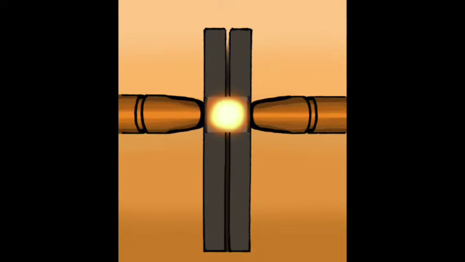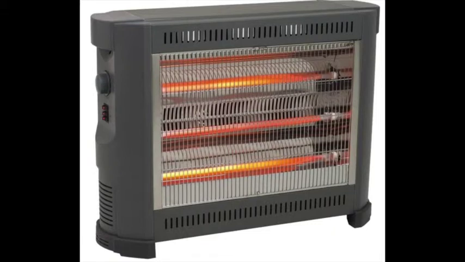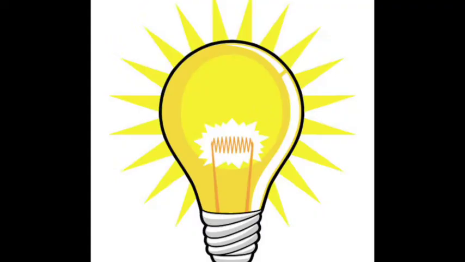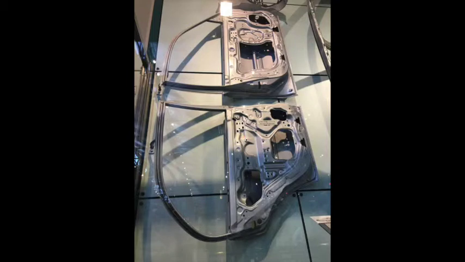Flowing electricity makes heat. This heater, toaster, and light bulb are all examples. Doors are spot welded too.